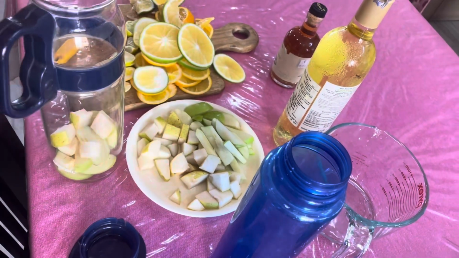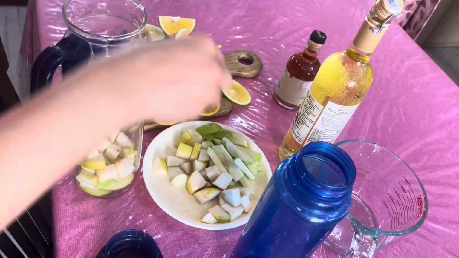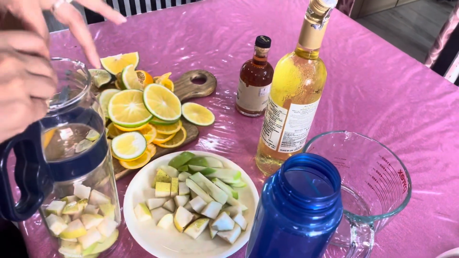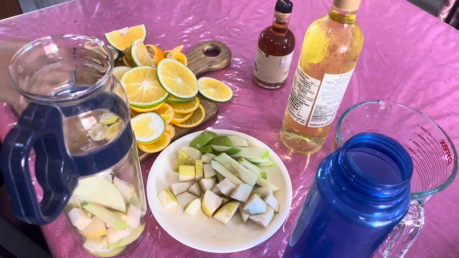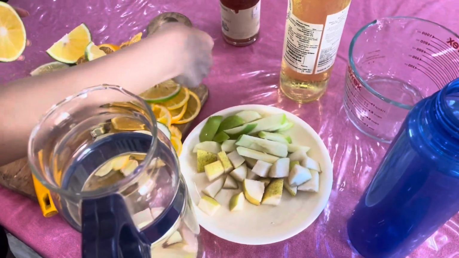It will be better if you can refrigerate it for at least 3 to 4 hours, if not more, in order to get the wine to completely soak up the fruits. And if you want, you can eat the boozy fruits later.